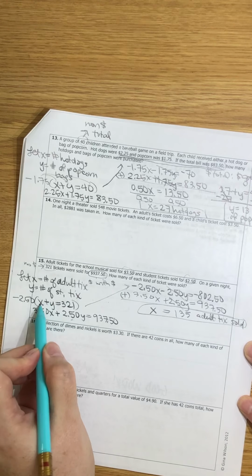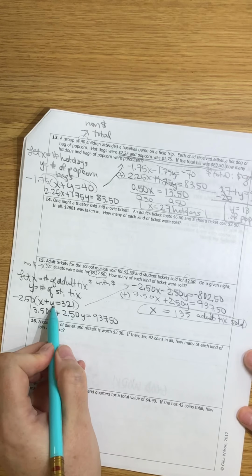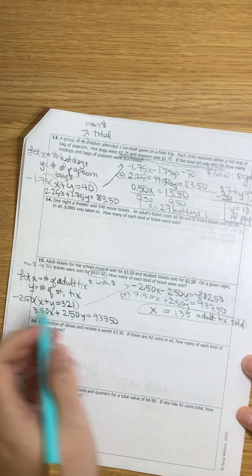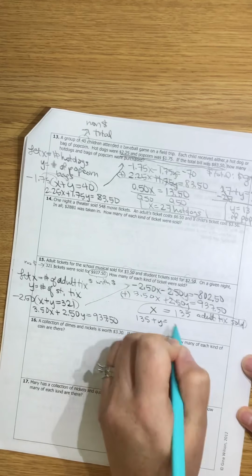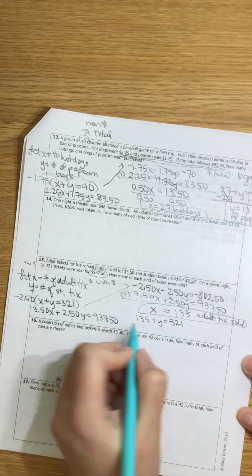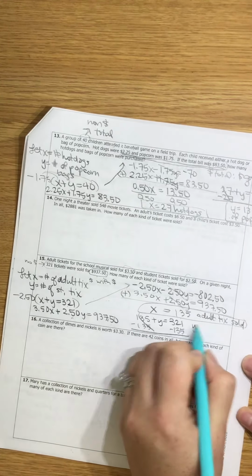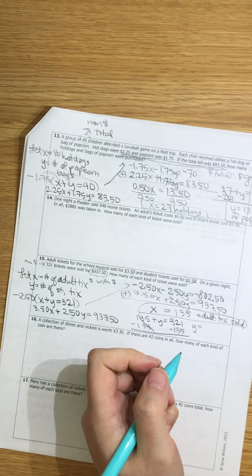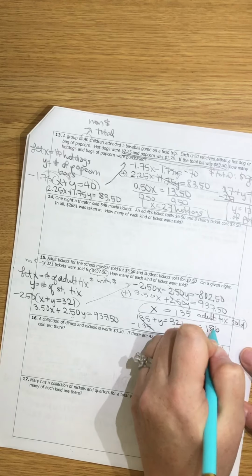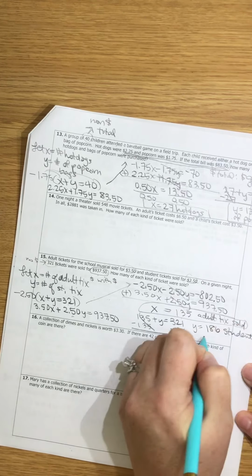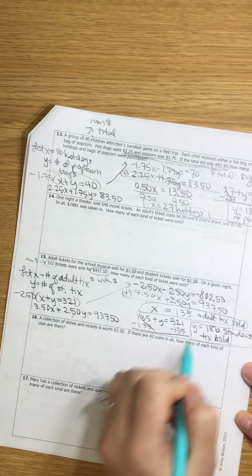And then basically, you can just do 321 minus 135, but if you want to see it as plugging it into this equation, the original top, x plus y, so 135 plus y equals 321, I just subtract my 135, and so then y equals 186 student tickets were sold. Okay, and that's our second answer.